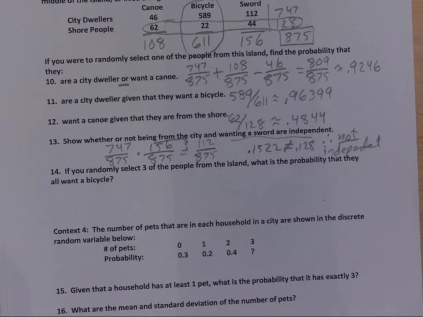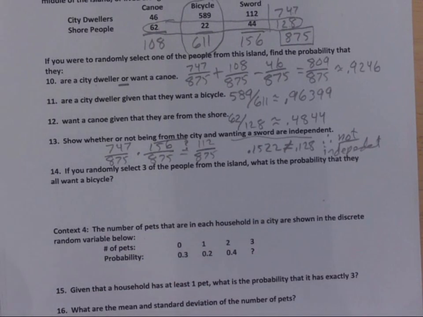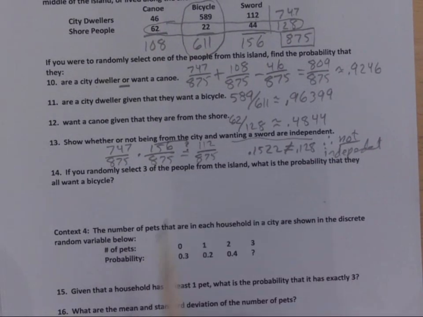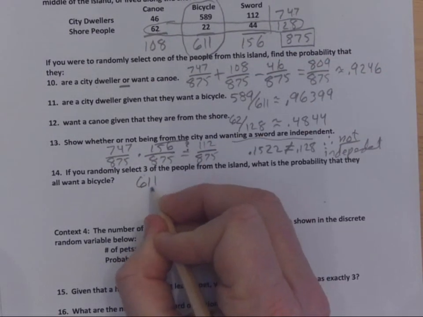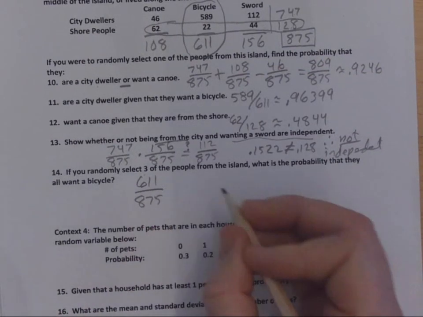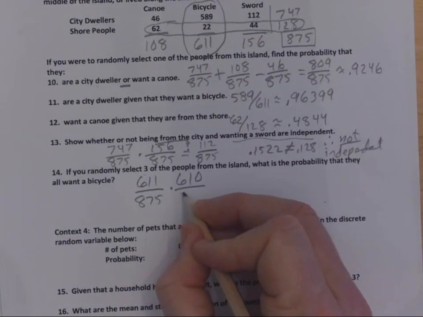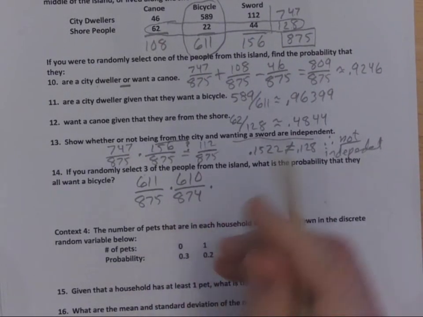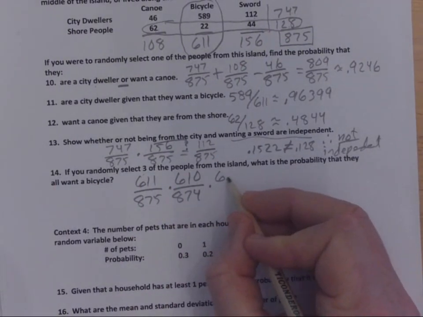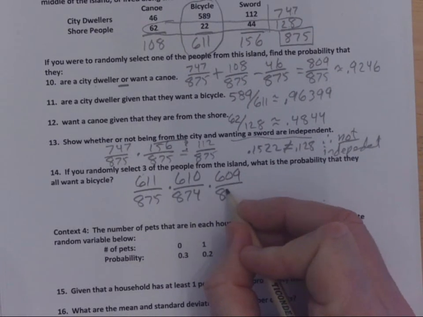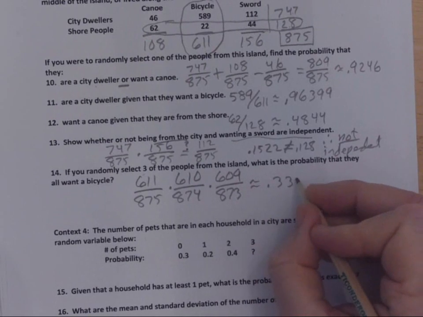And then lastly, as far as what we're covering in this video, if you randomly select 3 of the people from the island, what's the probability they all want a bicycle? Once again, with multiple events you multiply. What's the probability the first one wants a bicycle? That's going to be 611 out of 875. Then given the first one wants a bike, the probability the second one wants a bike is 610 over 874. And lastly, given the first 2 want a bike, there are only 609 people left that want a bike, and only 873 in general. That, as it turns out, is equal to 0.33998.